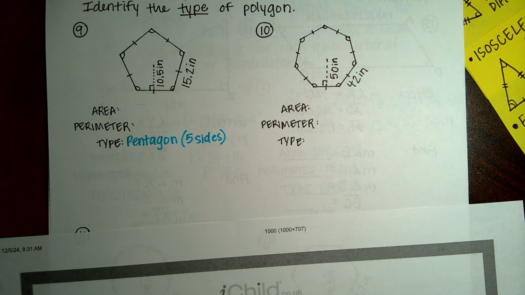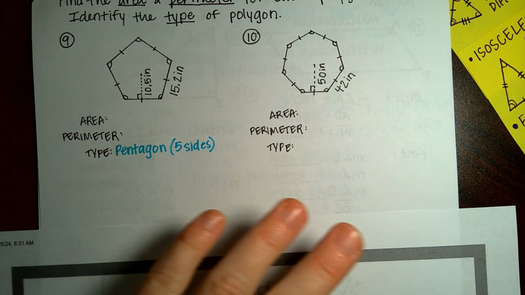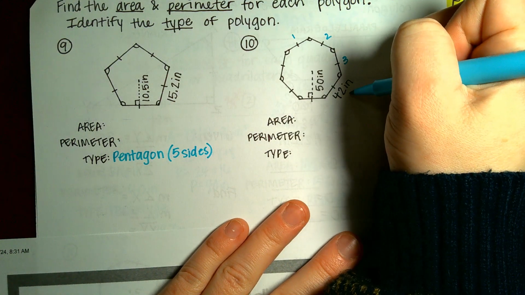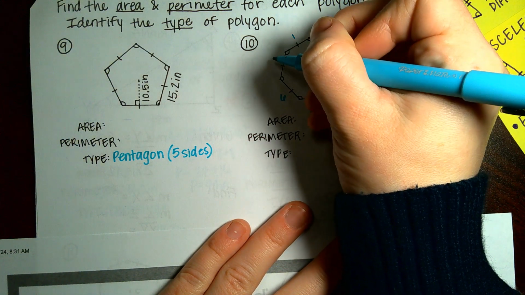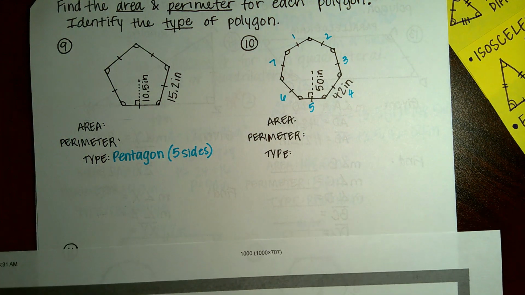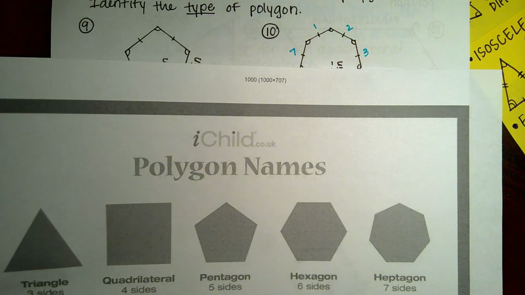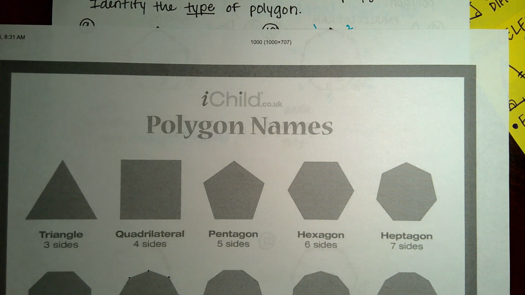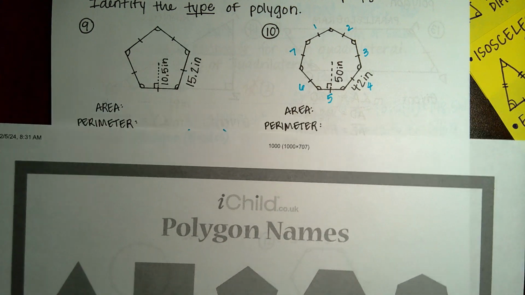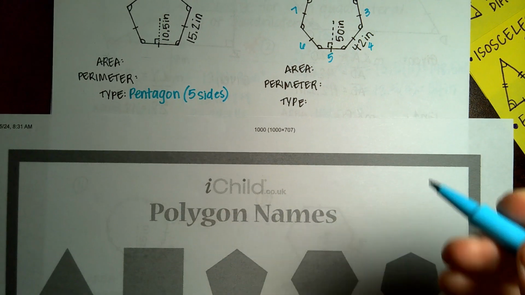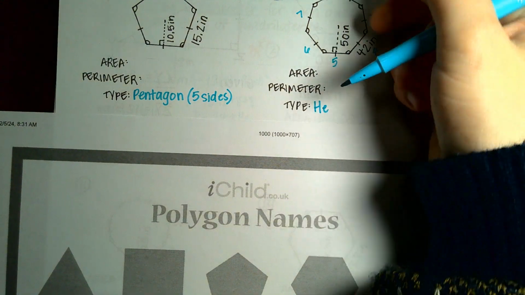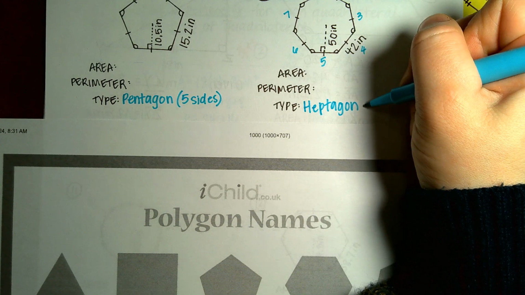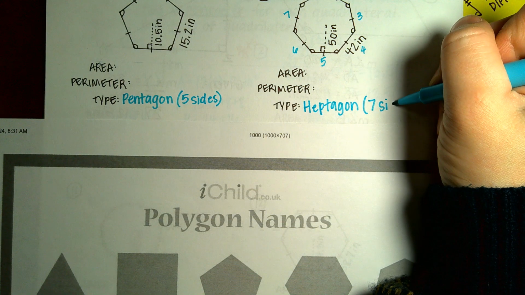What kind of shape is number 10? Is it a hexagon? Let's count. 1, 2, 3, 4, 5, 6, 7 sides. What kind is that? It's a heptagon. 7 sides. That's a heptagon. So I will write heptagon. And we know that because there's 7 sides.